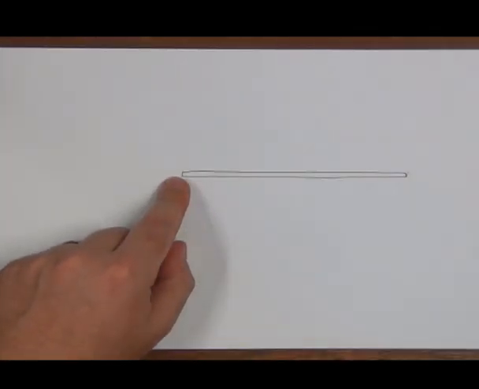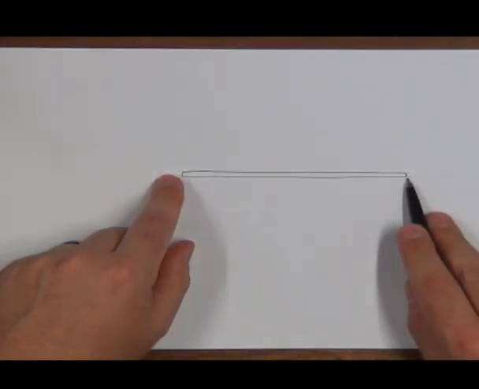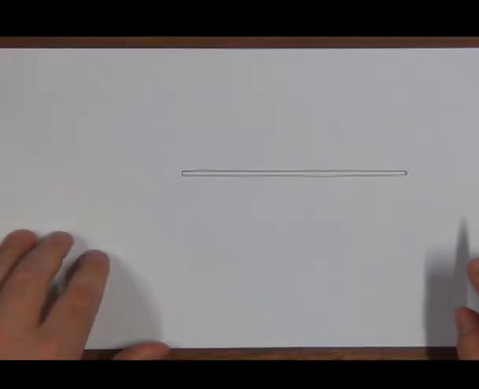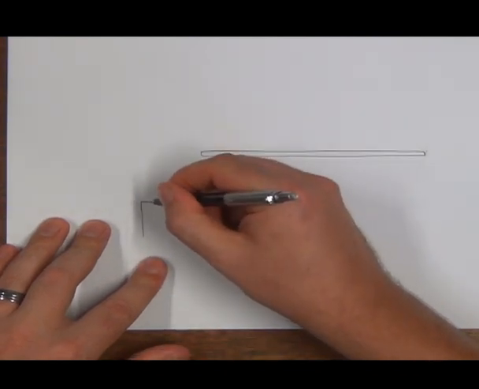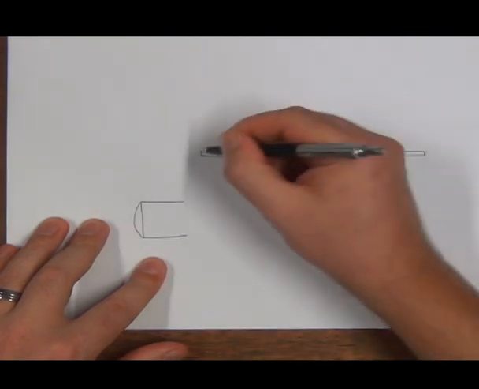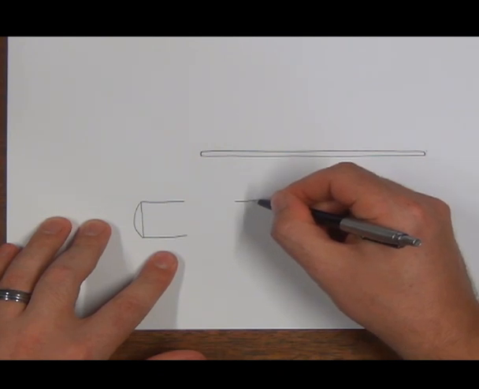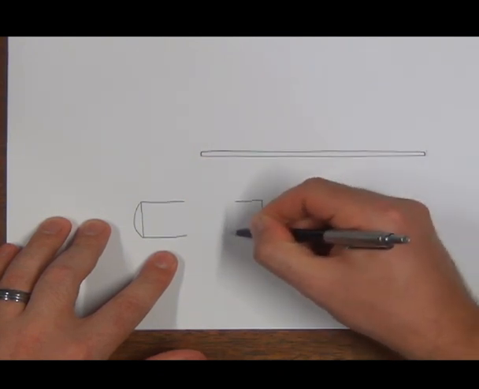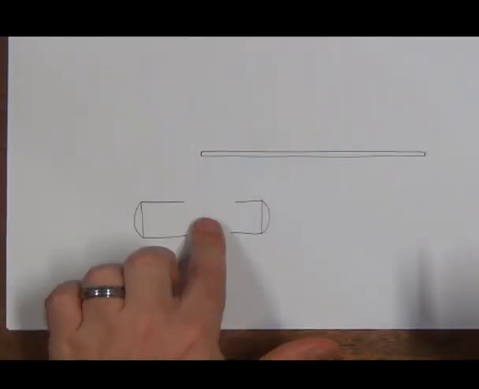The cross-section doesn't change from one side to the other, so there's not really a point in us drawing the entire length. We're not showing more information by doing the whole thing. So an easier way to do this would be... I'm going to finish that now.